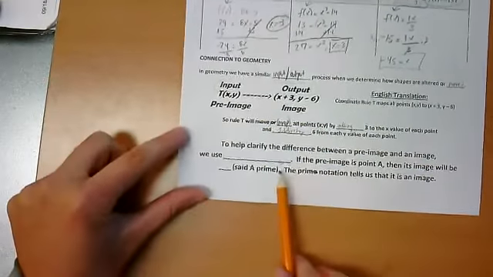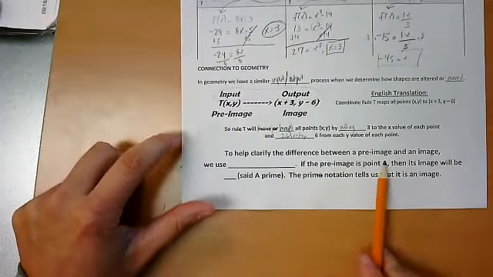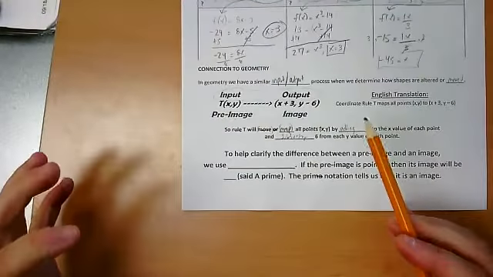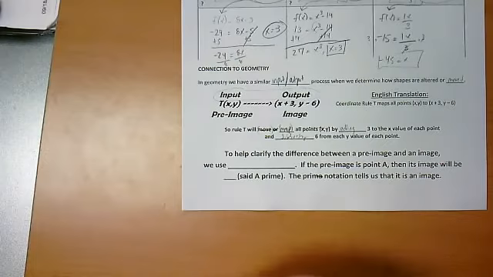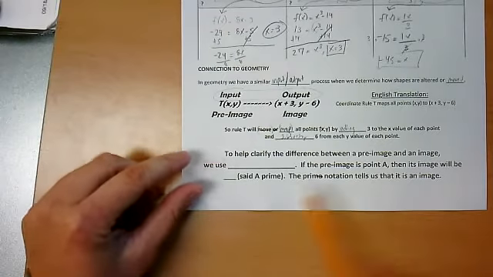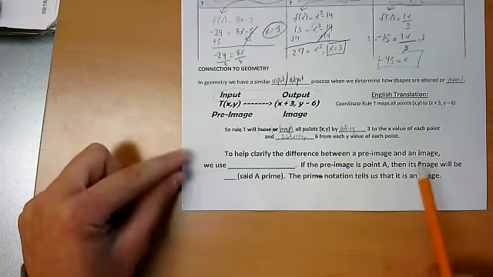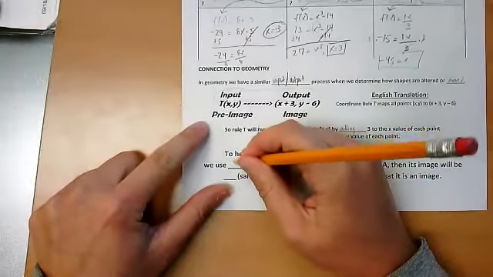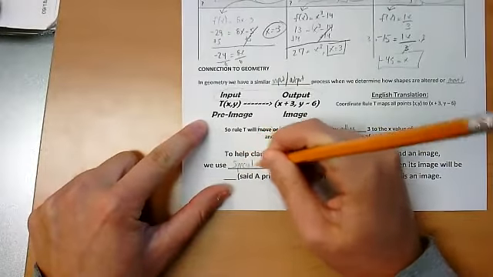So to help clarify the difference between a pre-image and image, the pre-image is going to be the shape before we move it, and the image is going to be the shape after we move it, okay? We're going to use special notation. That's your next fill in the blank.